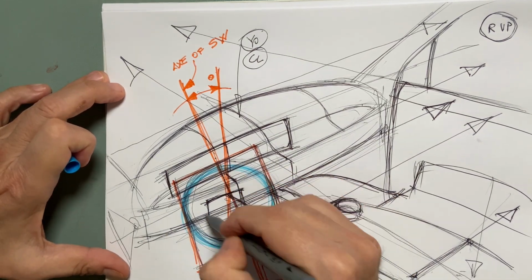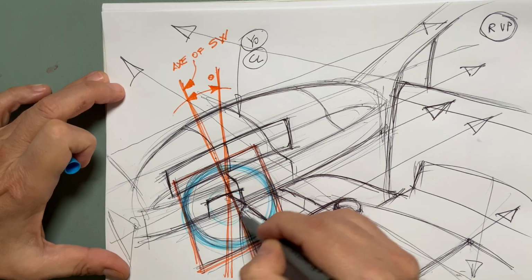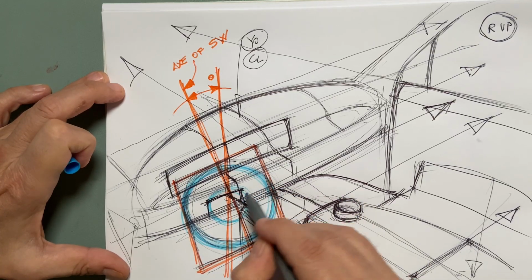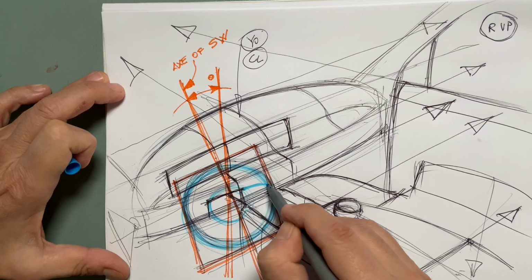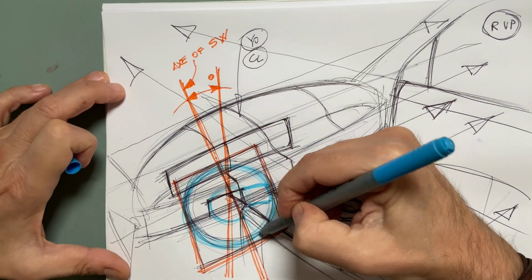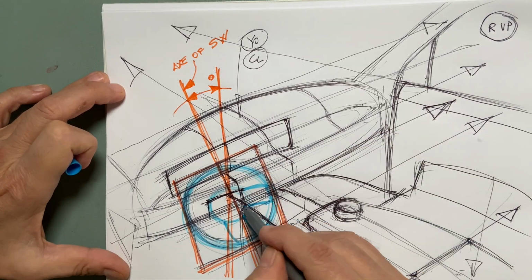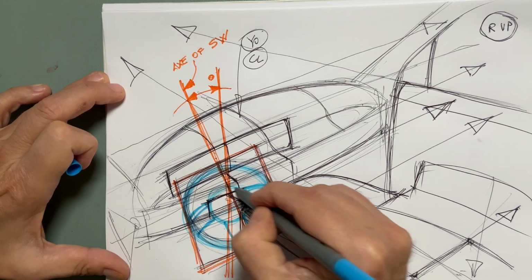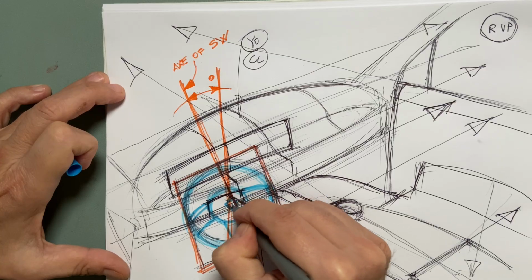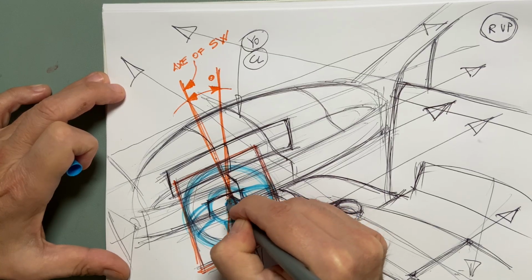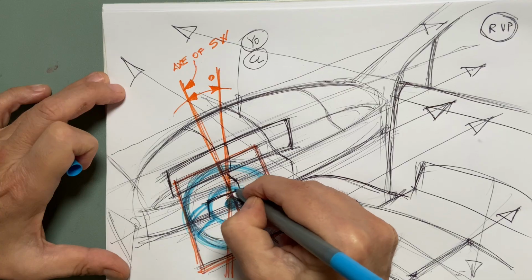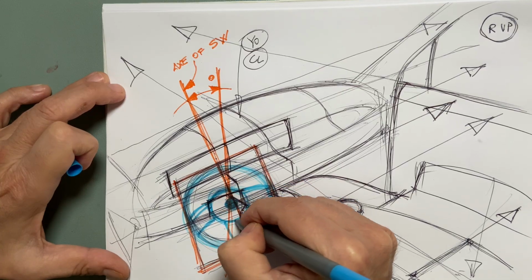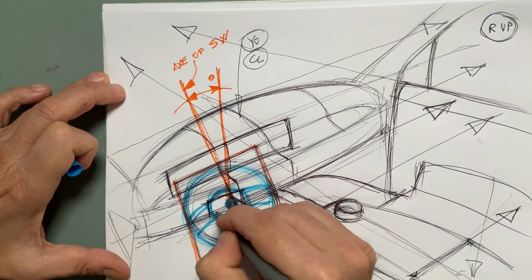Now I can, of course, do more. I do the branches. Here we will put the logo, with the front airbag here.